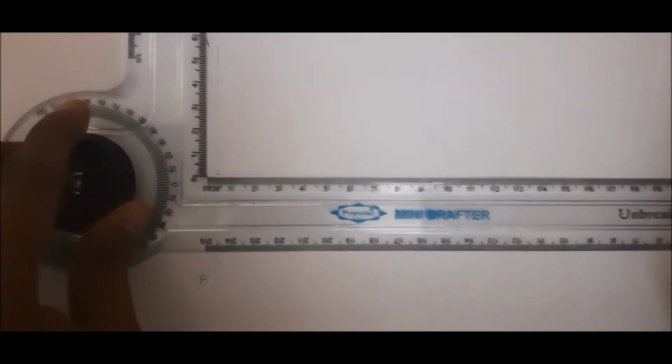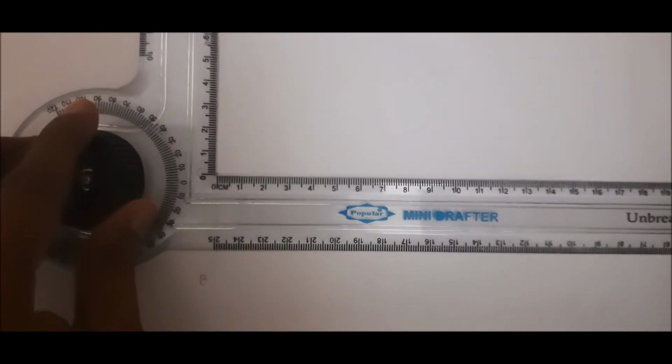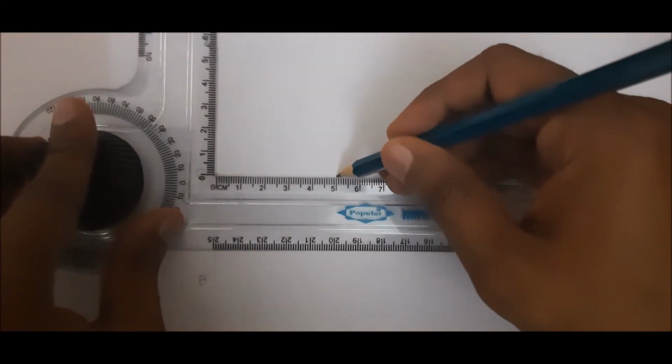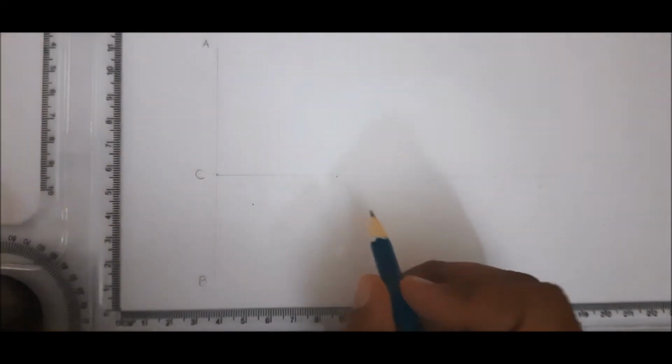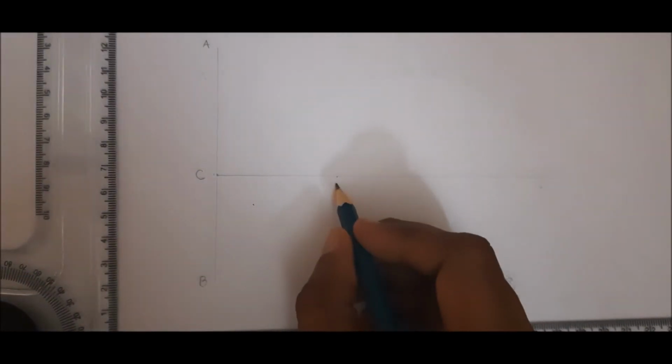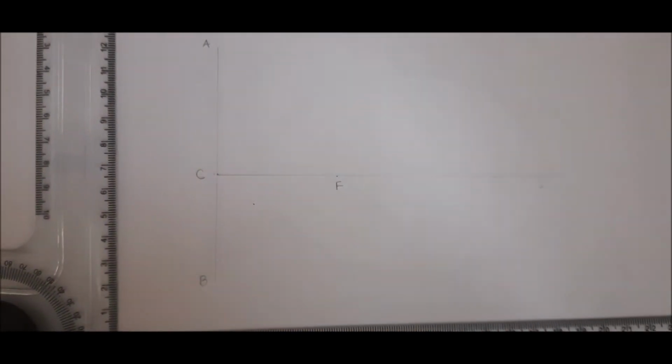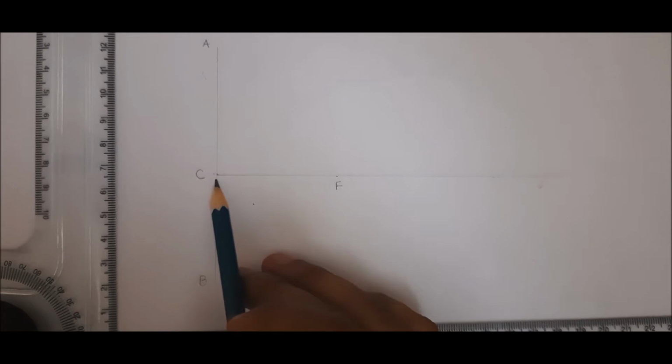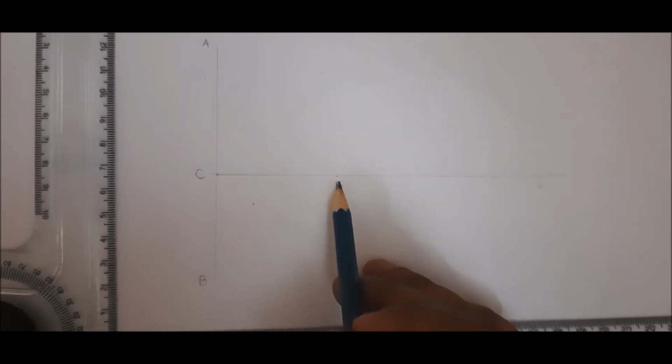It is mentioned in the problem that the distance of the focus from the directrix is 50 mm. So the distance from the directrix to the focus is 50 mm. So from C I am marking a point F, that is focus, at 50 mm. So I am marking a point capital F and I am naming it as focus point. So from C I am going to mark the focus point which is at 50 mm ahead of the directrix.